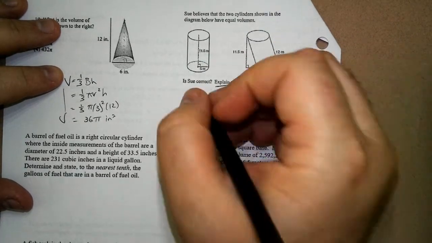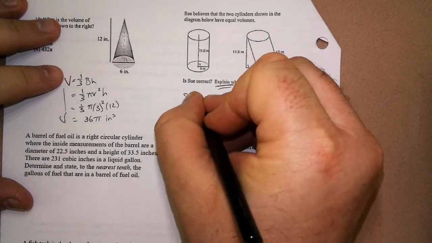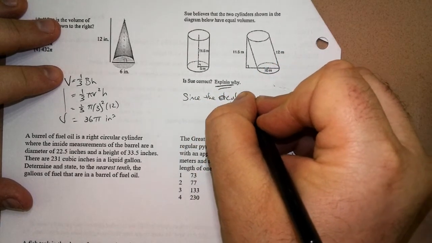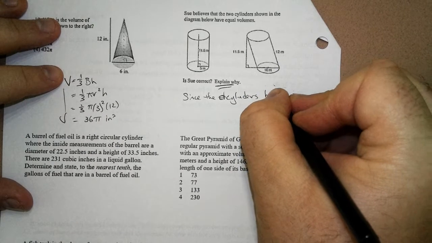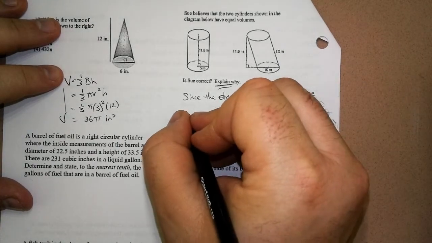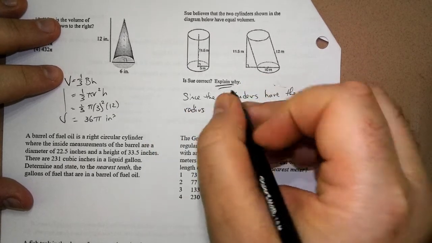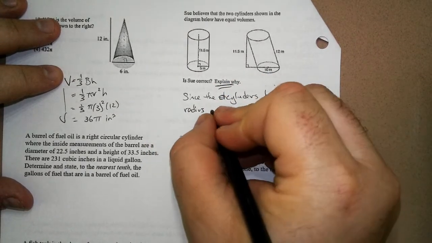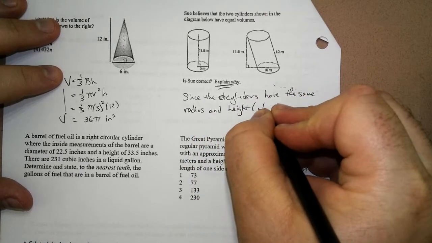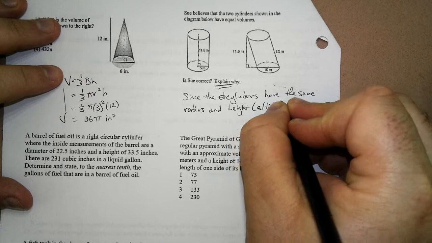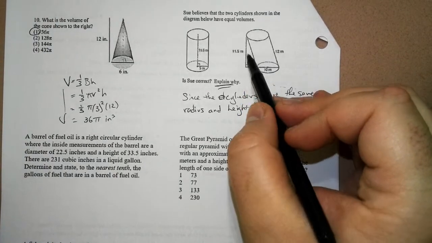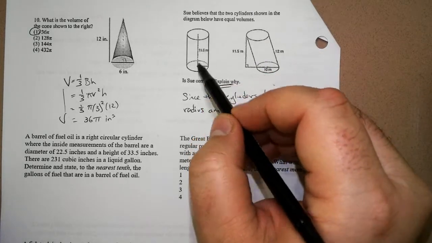What we're going to say is, since the cylinders, and this is the big error that happens on this question, have the same radius. Remember, this is 5, so is this. And height, what we mean by height here is the altitude, right? If I was actually measuring like a mountain, the altitude, I want to find the highest point and go perpendicular to the ground. So this is straight up and down.